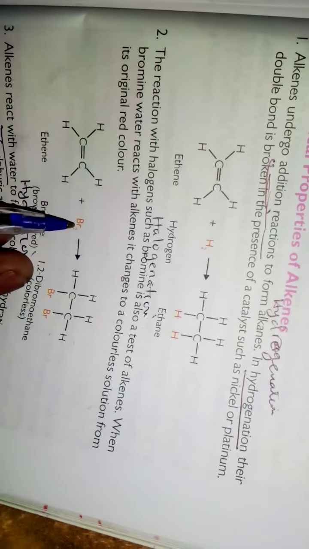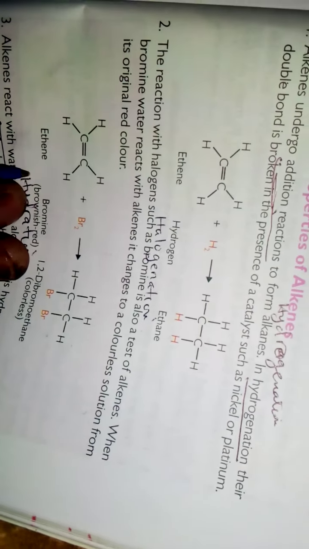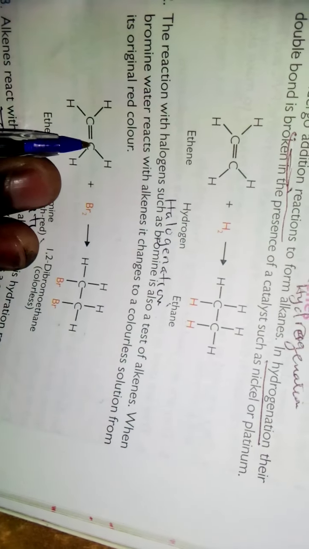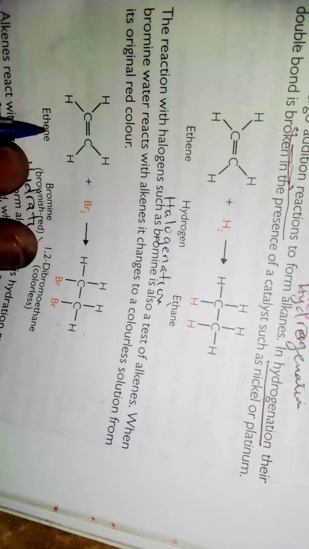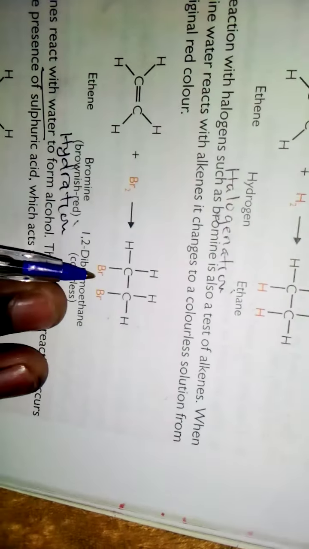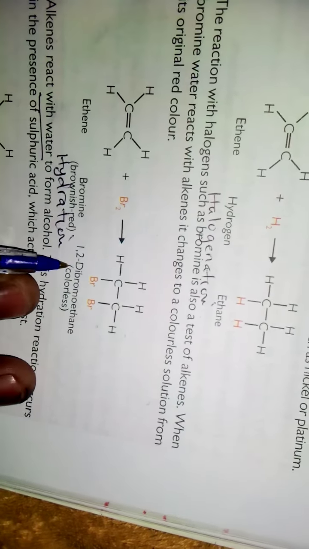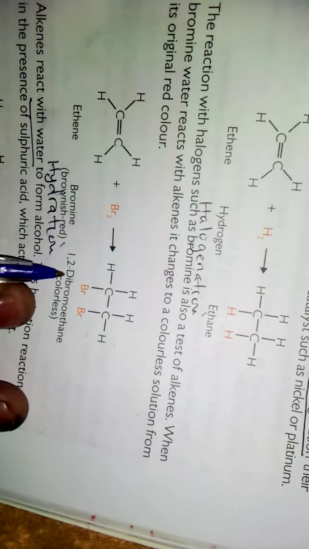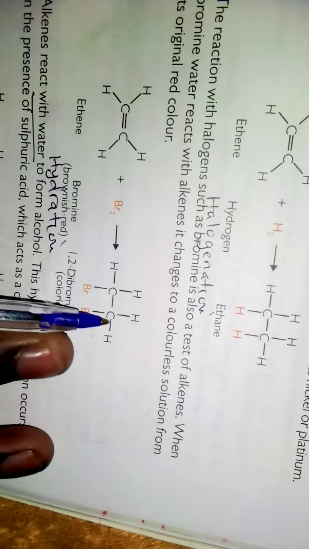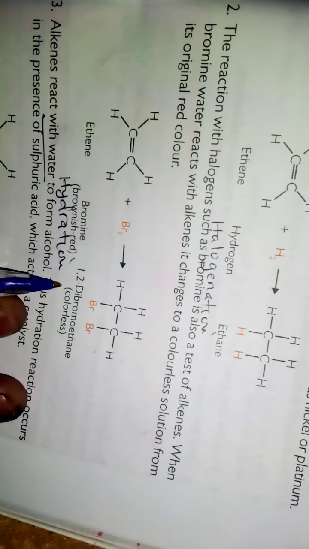Now, 2 bromine atoms are added here to the alkene. Remember that the double bond will break. And once the double bond breaks, it's no longer ethene, where there's E here, we'll put A. Because 2 bromine have been added, the name will change to dibromo. Di means 2 bromine added. So dibromo plus the name of this compound, ethane. It will now be called dibromoethane.